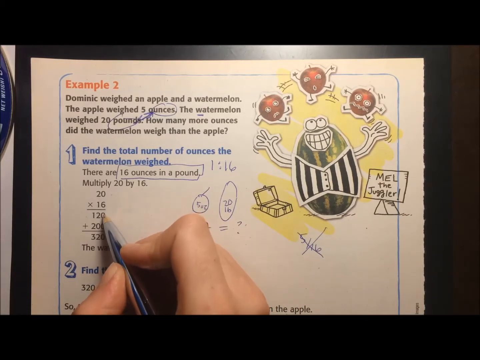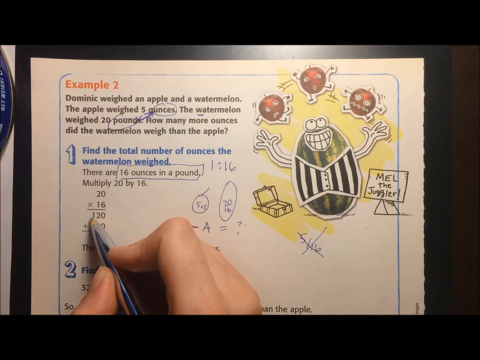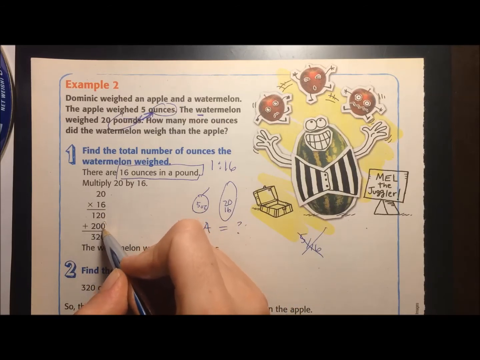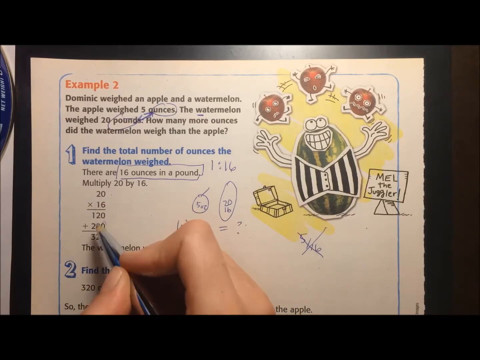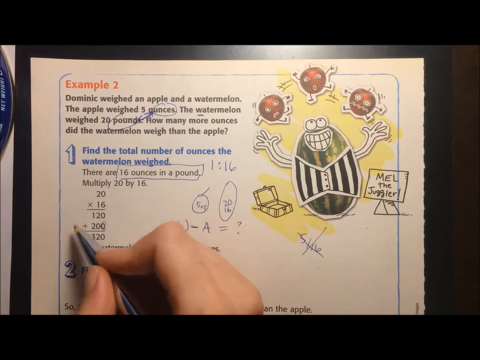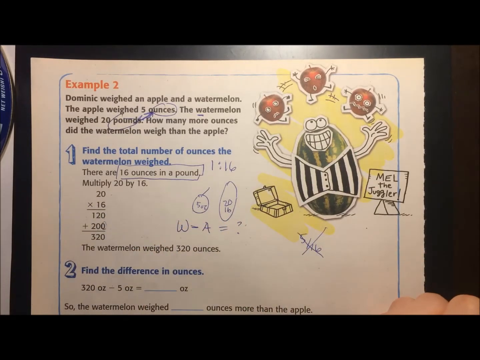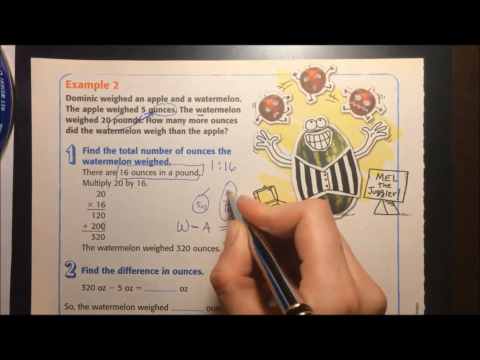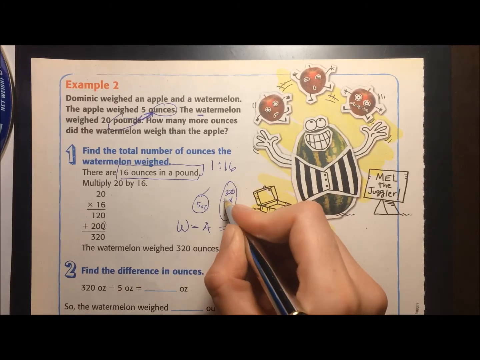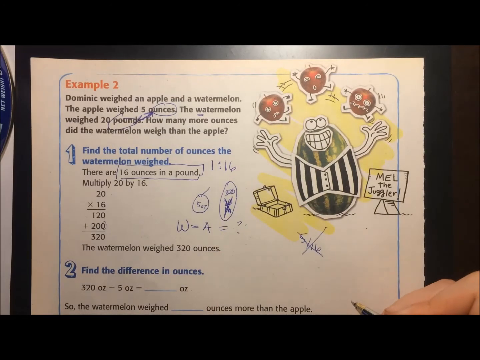6 times 0, 0. 6 times 2 is 12. Second row, add 0. 1 times 0 is 0. 1 times 2 is 2. Add it, 320. Do not stop. That's not the answer. The watermelon is 320. So I'm going to cross out my 20 pounds and change it to 320.